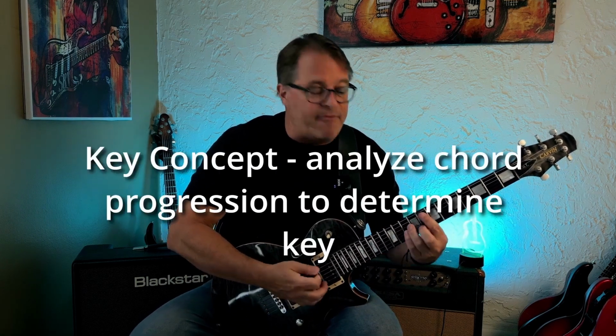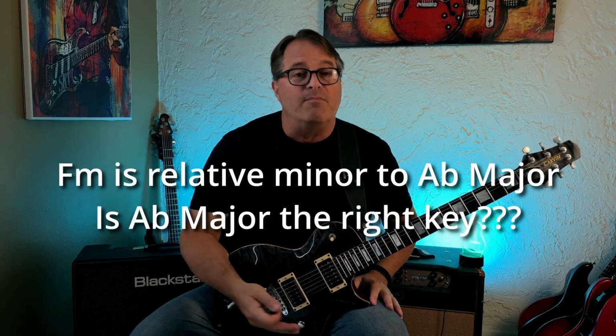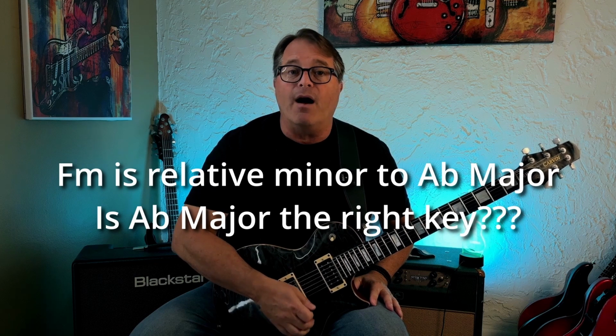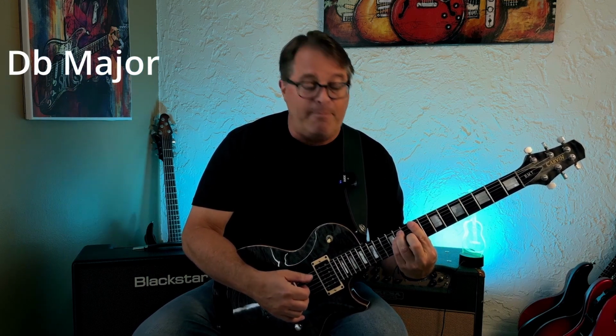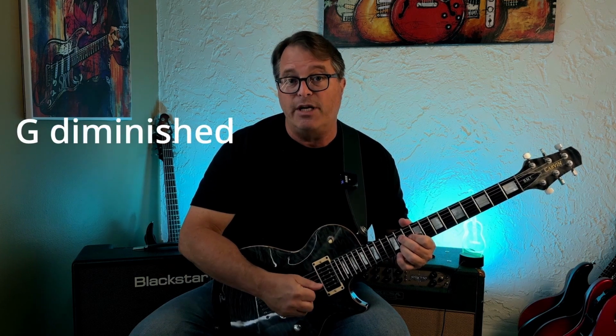So if I see this F minor chord, I'm thinking, okay, F minor is the relative minor of A flat major. And the chords of A flat major are A flat, B flat minor, now that's important, C minor, D flat major, E flat major, F minor, G diminished, and back to A flat.